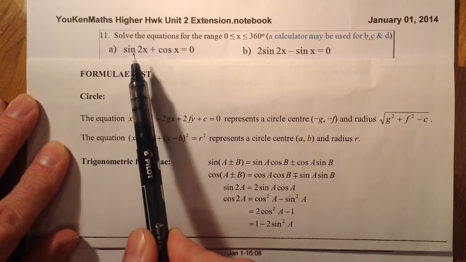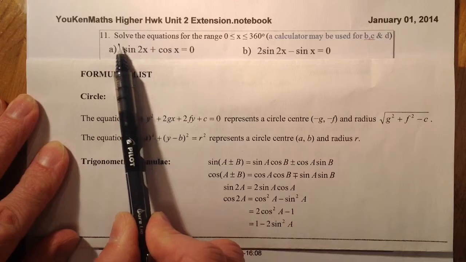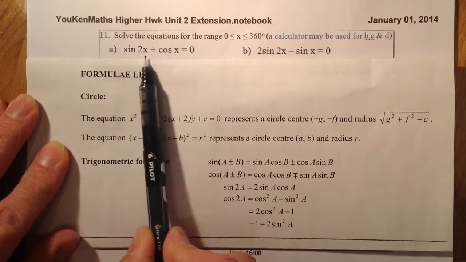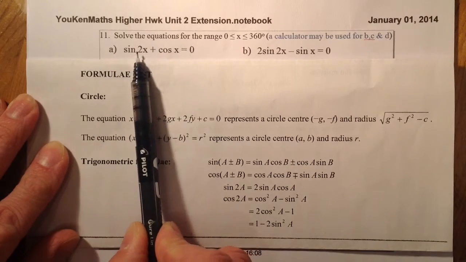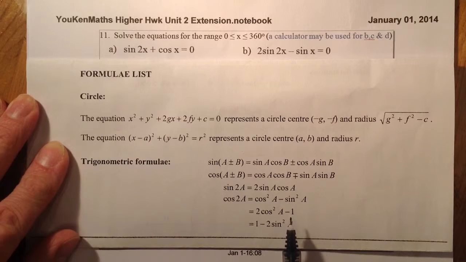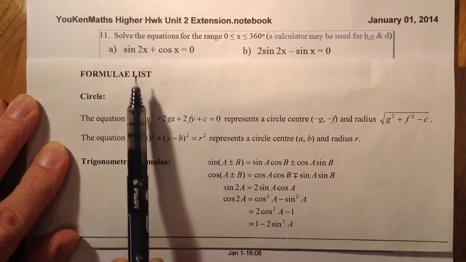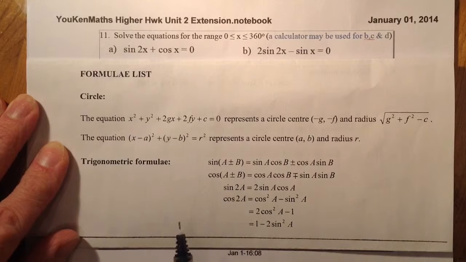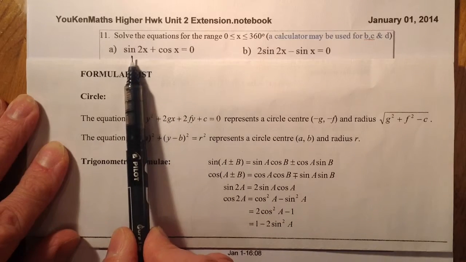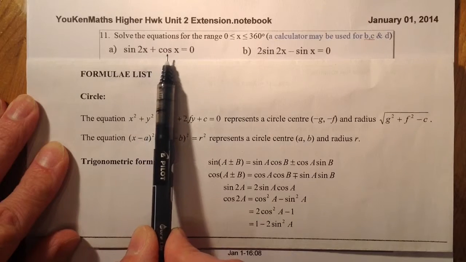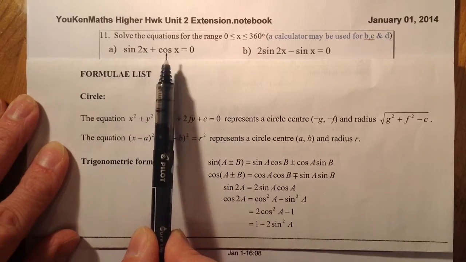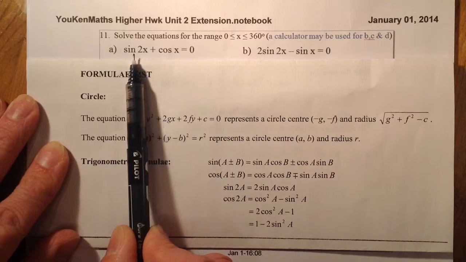Okay, so with the values that appear in here, like the sine 2x, I'm going to be using the formula list that we have to substitute into here, to make sure that I use the correct values or formulas to try and solve this equation. Now, whenever I see something like sine 2x plus cos x, the cos x is quite an important one for us, depending on which formula I have at the front there.